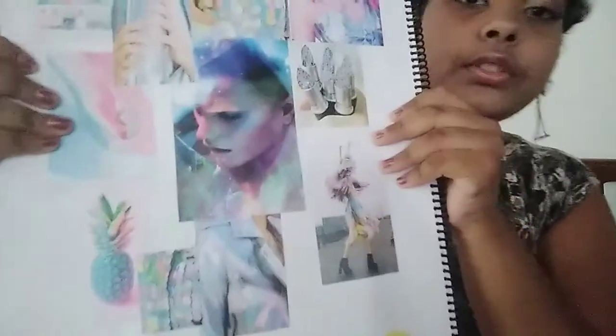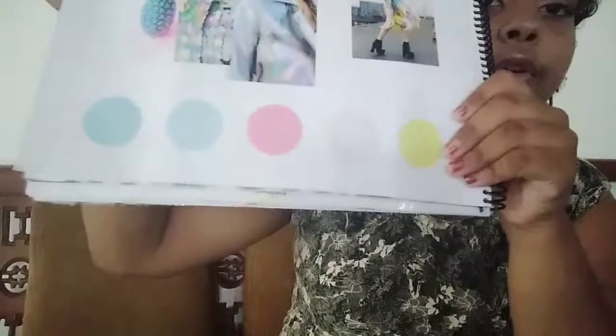And my next picture was also for holographic, but this is actually a color board where I had to make these colors, scan them and print it out, and I had to find these tonal color pictures which went with each other.